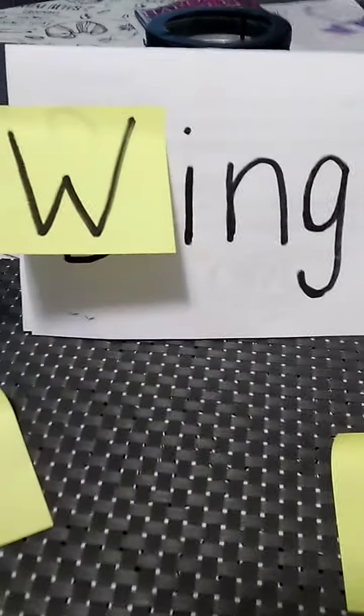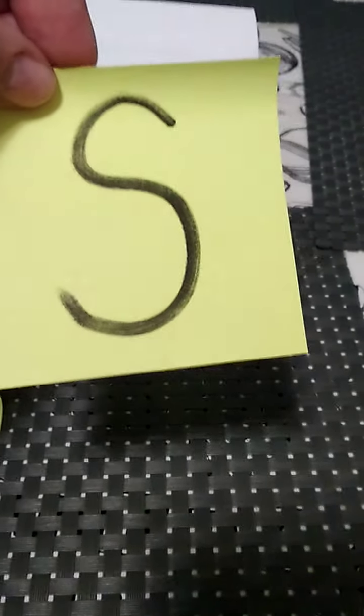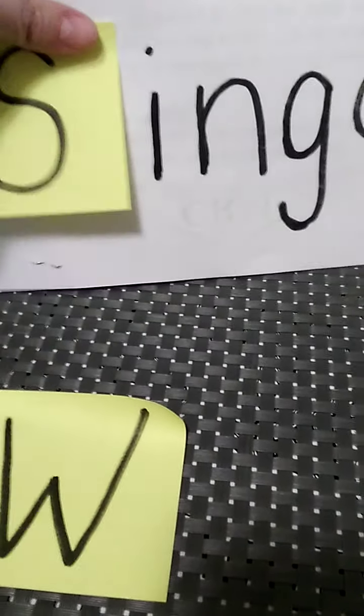Oh, let's keep going with a couple more examples. So if I take off that W and I add this letter, we know this one? It's the letter that looks like a snake, like Sadie. It's an S, you're right.